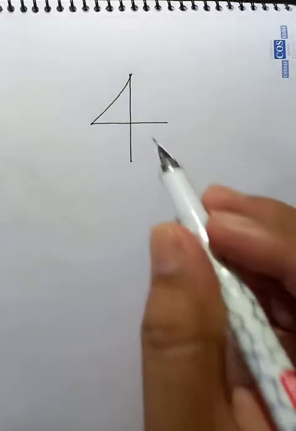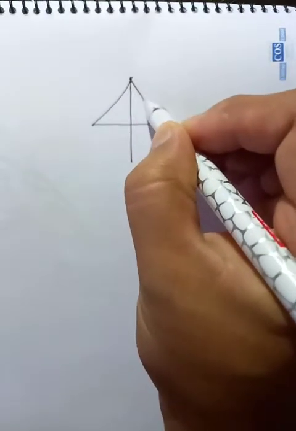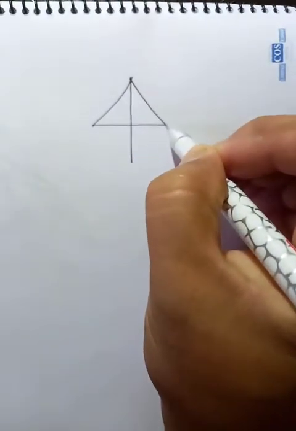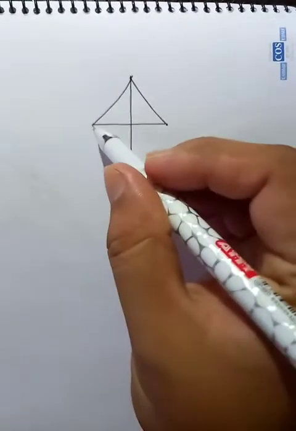We are going to draw a kite from number 4. Let's begin the drawing. This is number 4. Now we start connecting one point to another point like this. Then we'll connect these 2 points here.